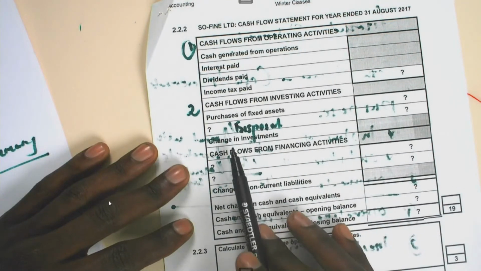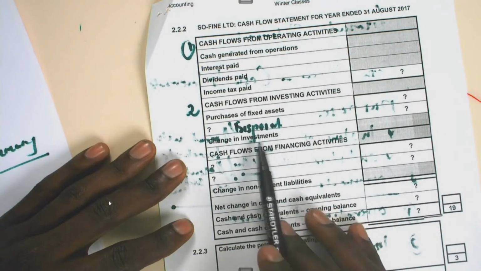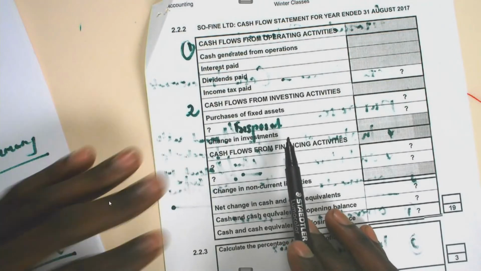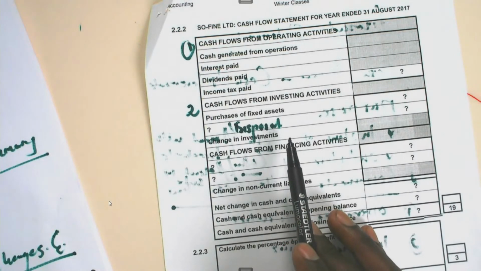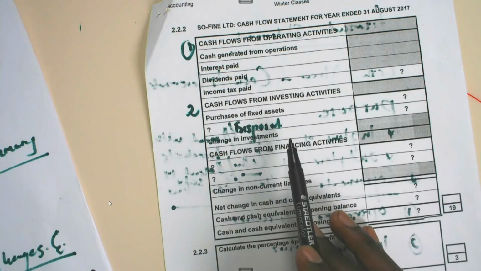Then lastly, we have change in investment. Change in investment means the money that has been deposited to the bank in the form of an investment, where we keep money for a certain period of time.